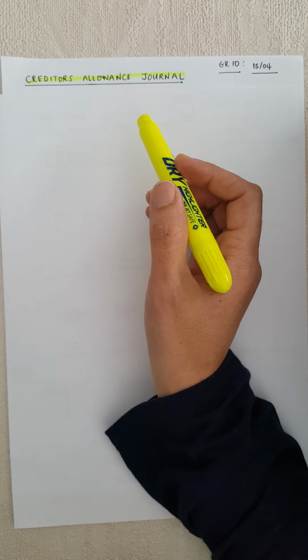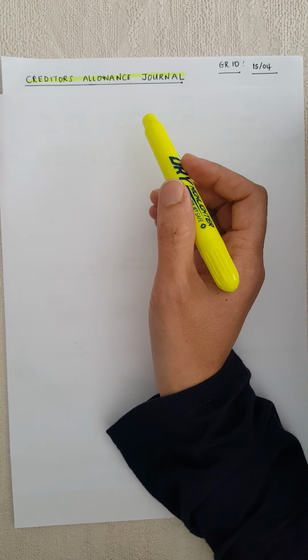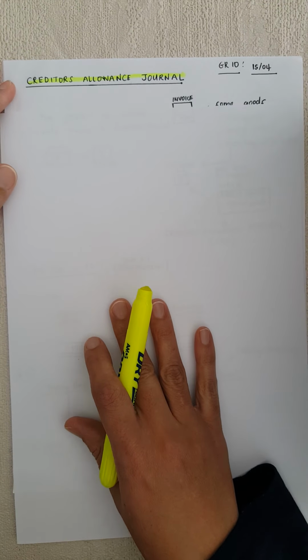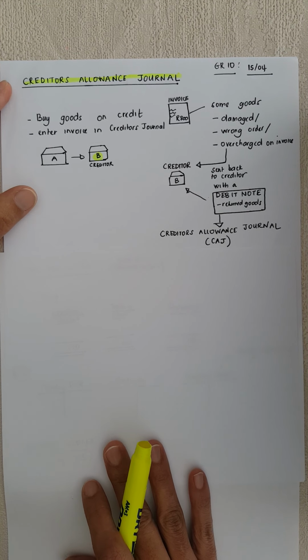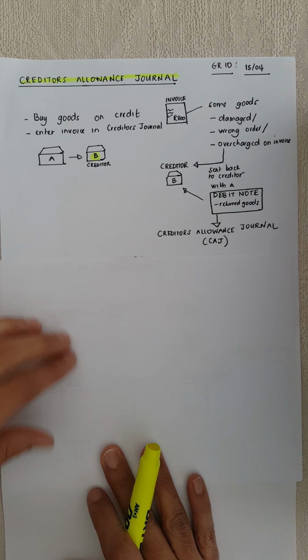Okay, yesterday we did the creditors journal. Today we're doing the creditors allowance journal, right? So now I've done a small drawing for you here so you can have a look at what's happening.